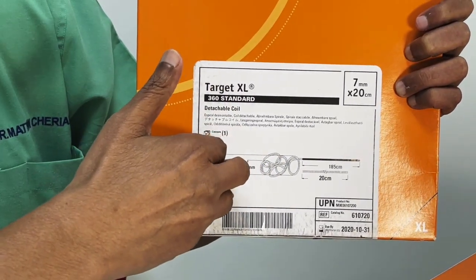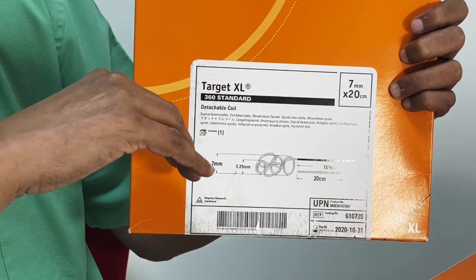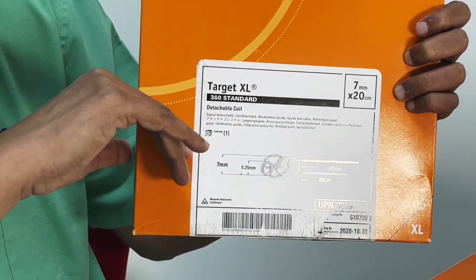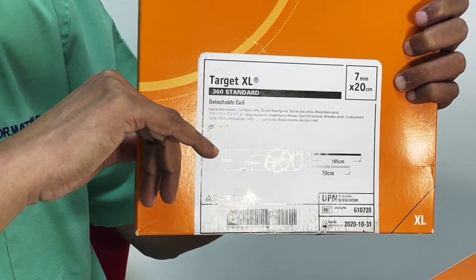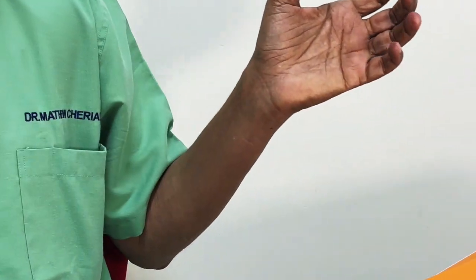So there are advantages in having a standard coil, especially when you find the neck is a little on the wider side. It will never prolapse out once the first few frames are found, and makes it a very, very technically sound way to go ahead and do the coiling, right?